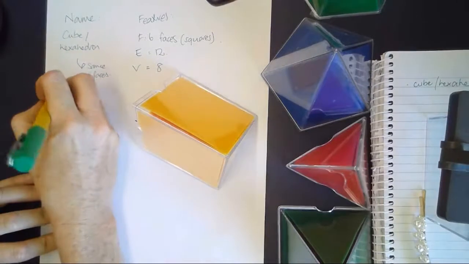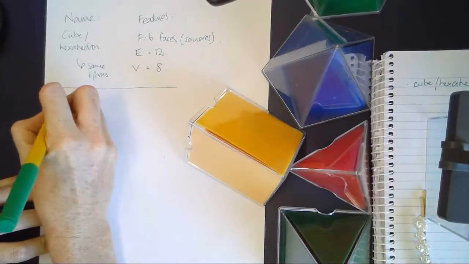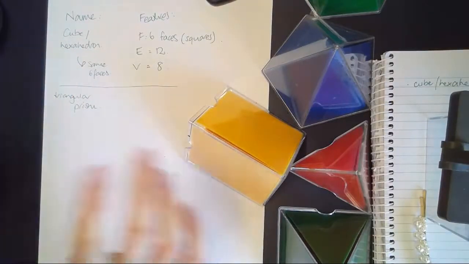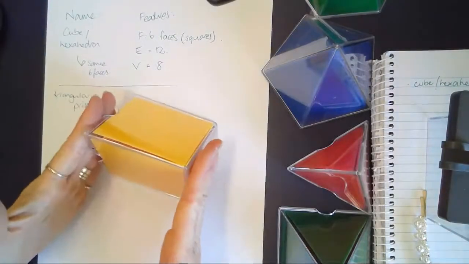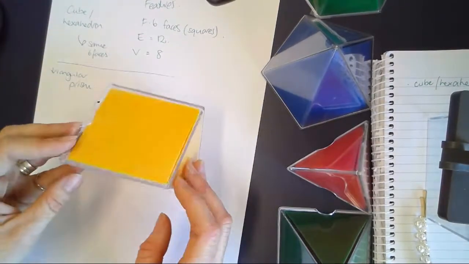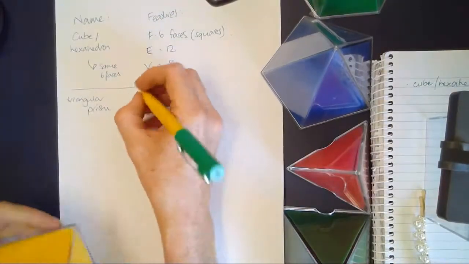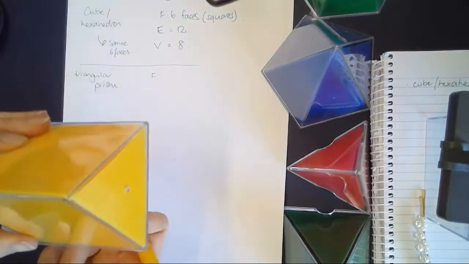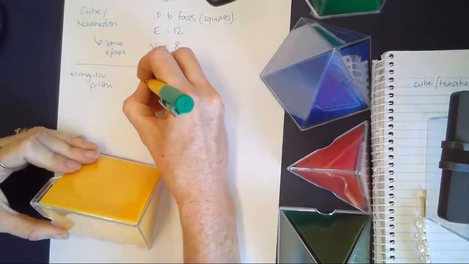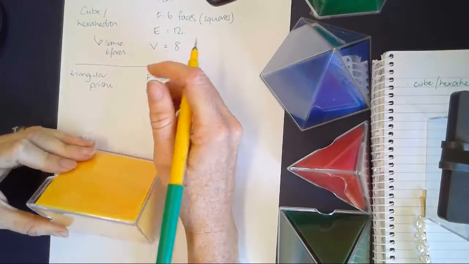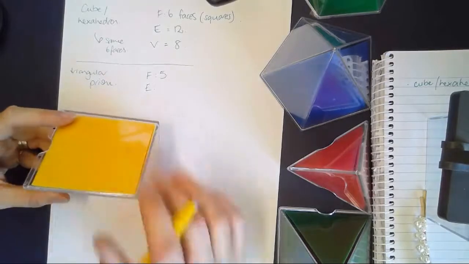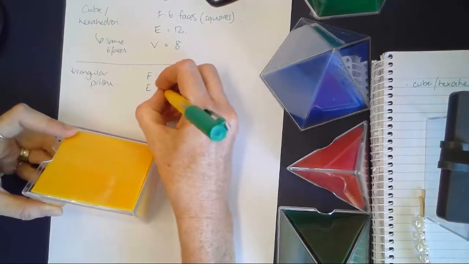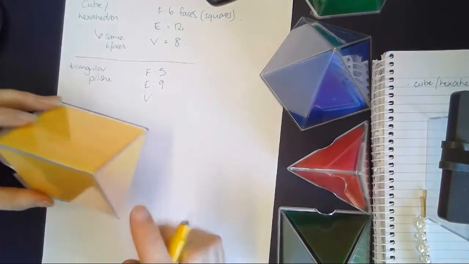Okay, moving on. Getting a little different now. Okay, we've got a triangular prism. Triangular prism, okay? So meaning we've got triangles on our ends, and then in between there are 3 rectangles to bring it all together. Okay, so we've got faces 1, 2, 3, 4, 5. So remember, just because you can't see them doesn't mean that they don't exist. So still count the things on the bottom, for example. Edges 1, 2, 3, 4, 5, 6, 7, 8, 9. Vertices 1, 2, 3, 4, 5, 6.